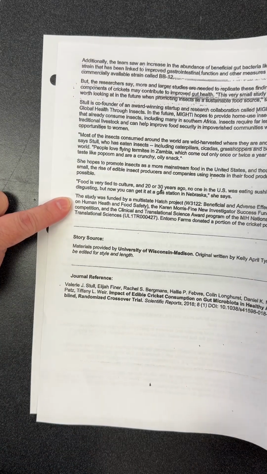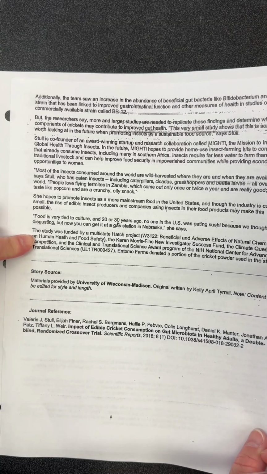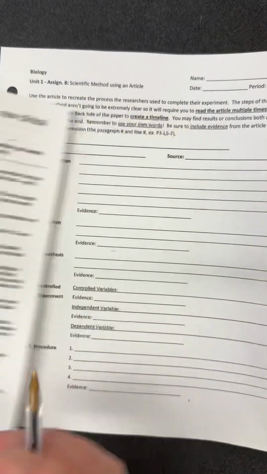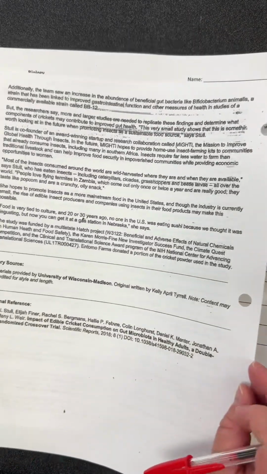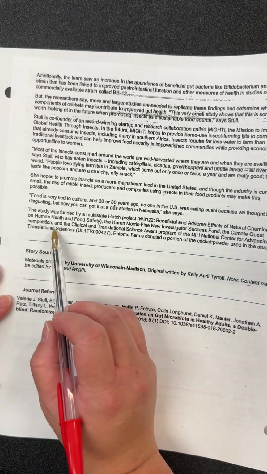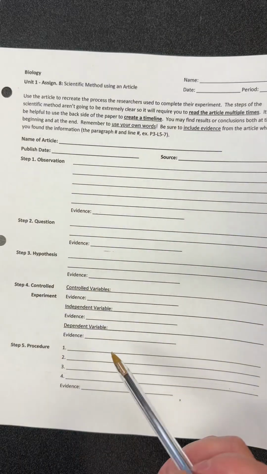But each of those is a paragraph. So if you found the observation in the very last paragraph, paragraph 27, or whatever number it ends up being, then what you would do is you would write paragraph 27, and then tell me which line. If it was on the 3rd line right through here, then you would say paragraph 27, line 3. And that's it. That's all you have to do for that part.